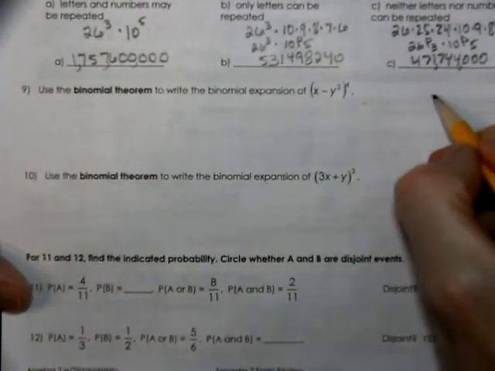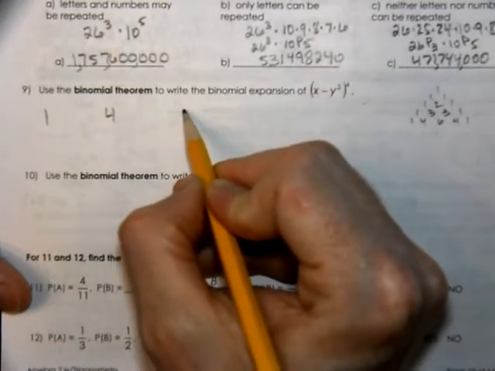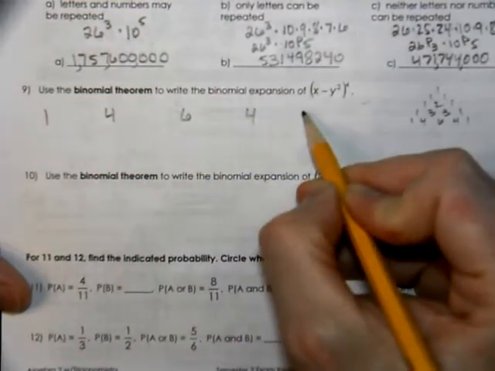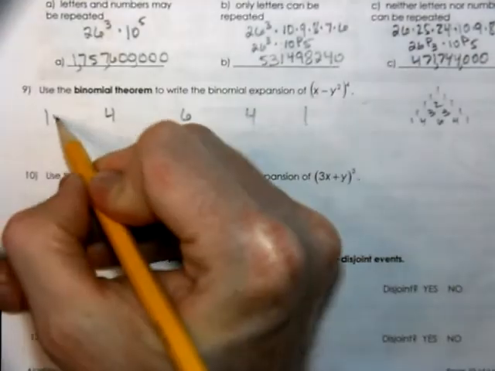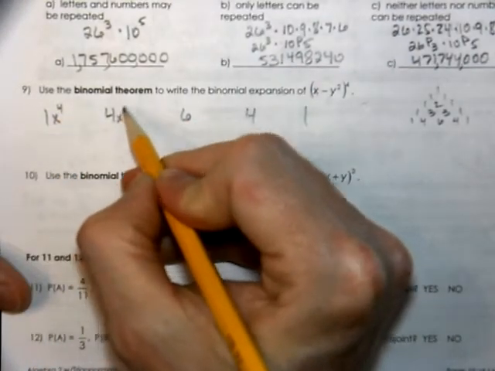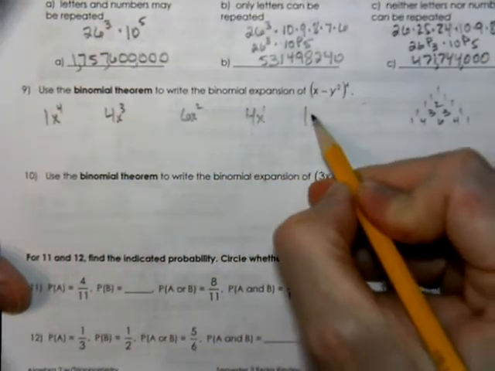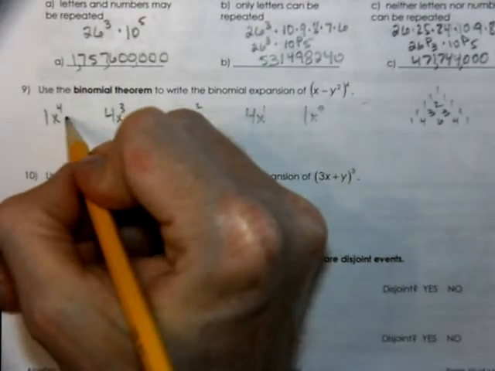Here we have the binomial theorem. So we'll start out with our 1, 4, 6, 4, and the 1 from Pascal's triangle. We take our a value to the 4th power, 3rd power, 2nd power, 1st, to the 0.